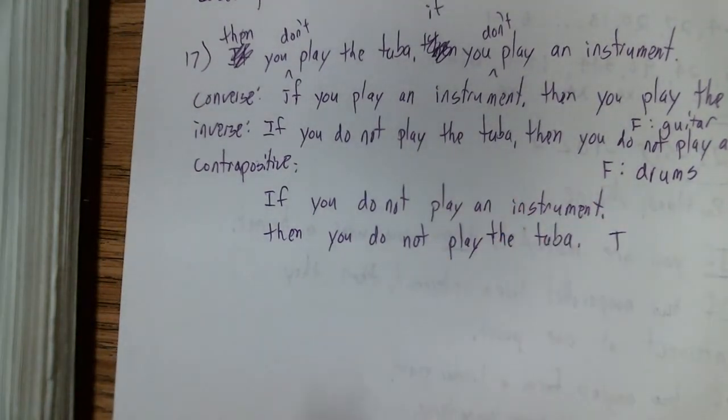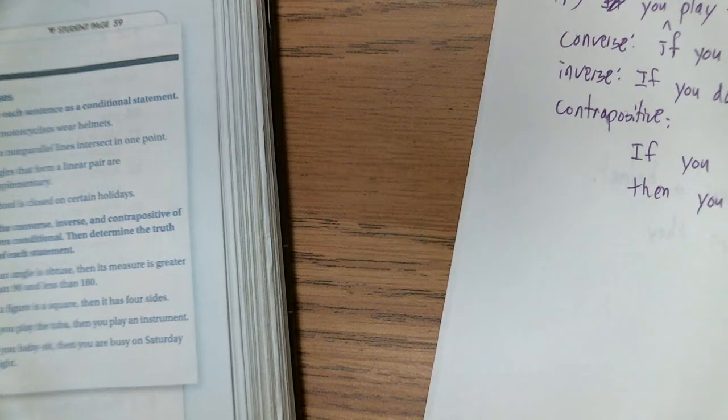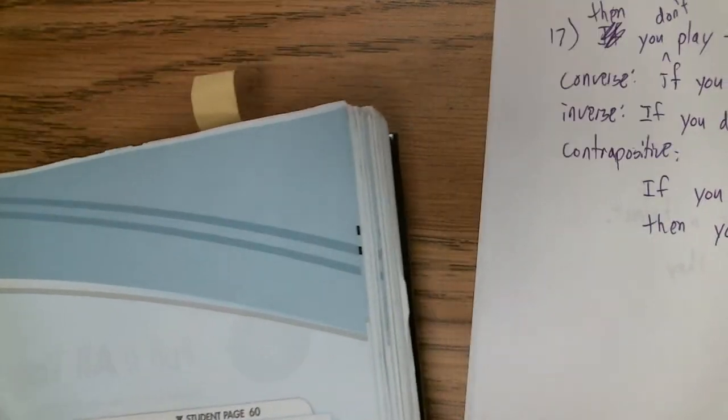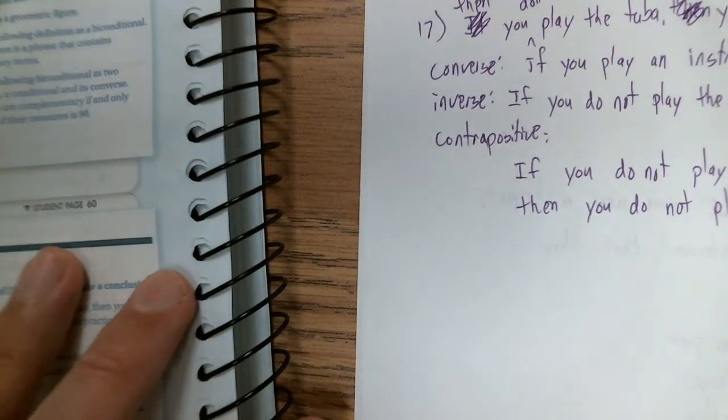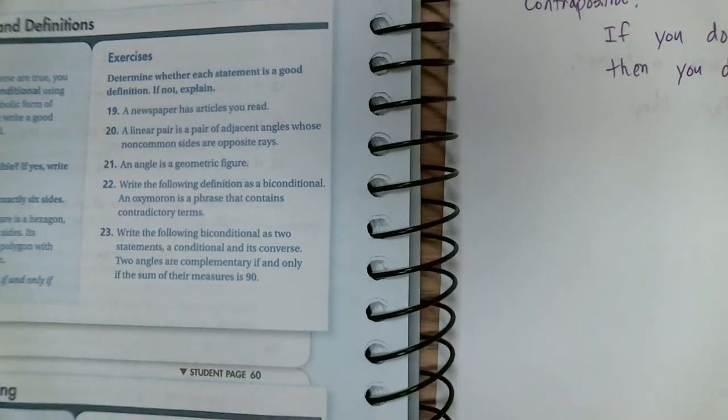I'm going to skip number 18, guys, just for sake of time. I think if you've got those first three, then you should have a good handle on converse, inverse, and contrapositive. As always, you can check your solutions under quiz reviews on my website. Okay, the last several ones. This will be a pretty short video.